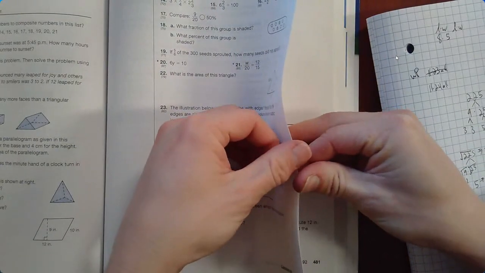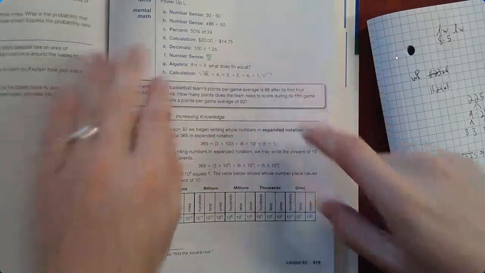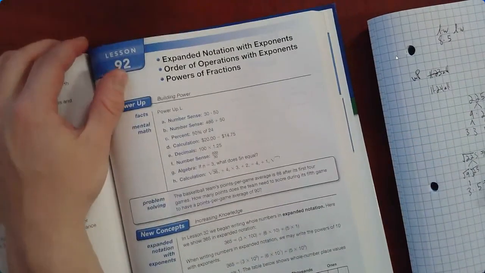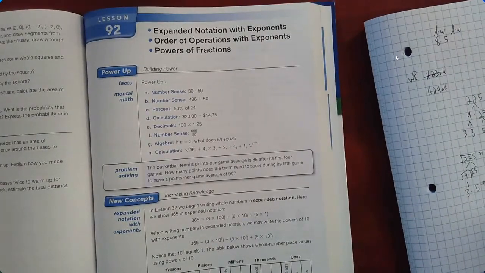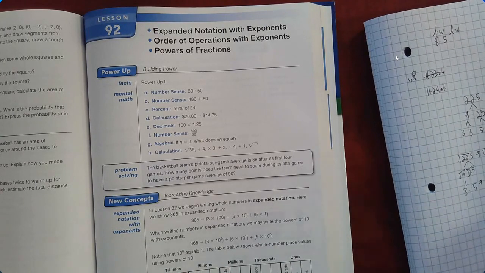Let's switch over to lesson 92. Expanded notation with exponents, order of operations with exponents, powers of fractions. Wow, that's a lot of things to put in one lesson. All right. New concepts.